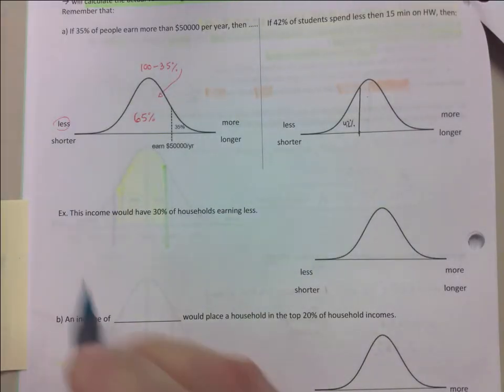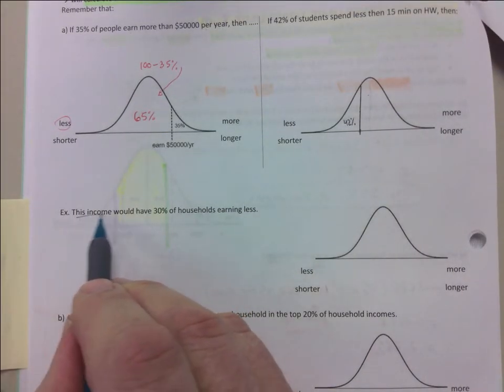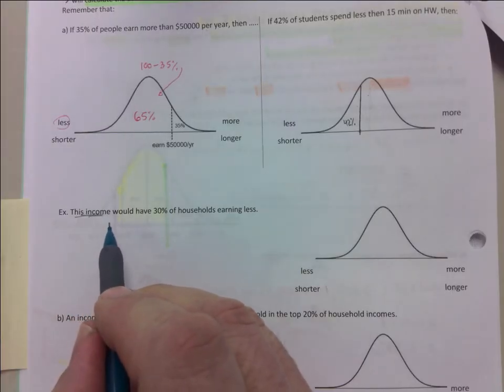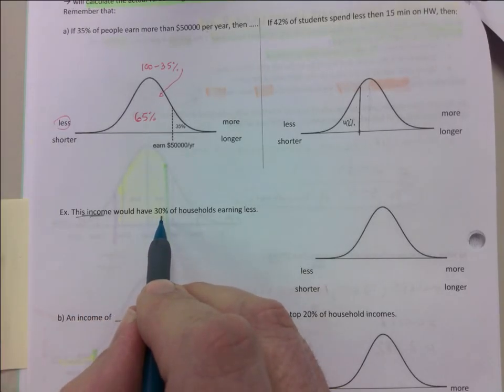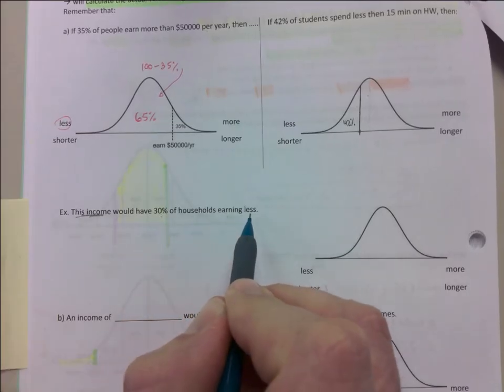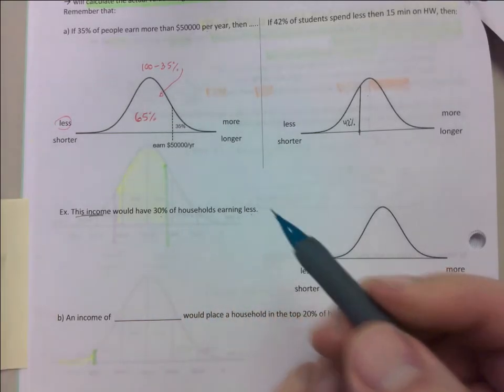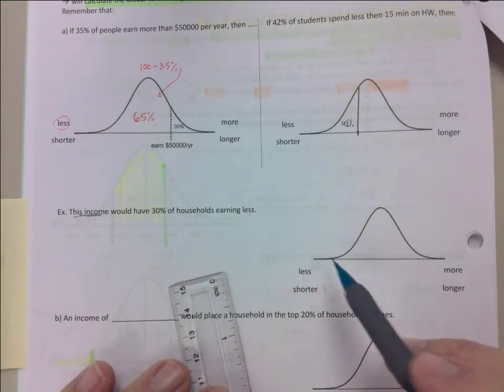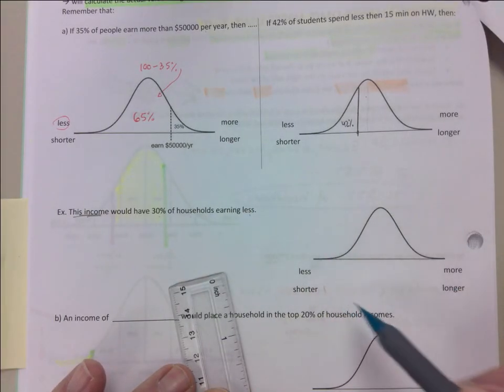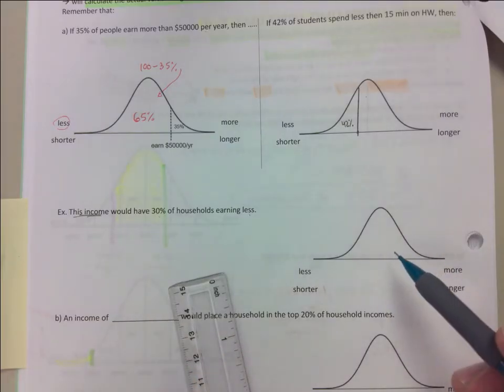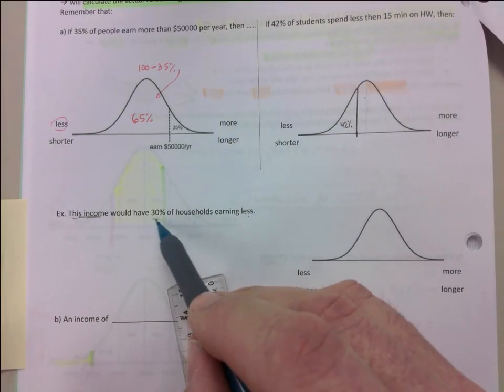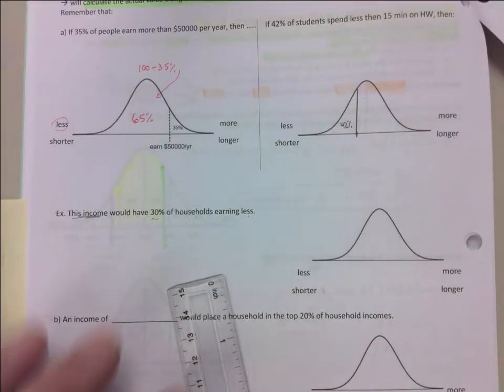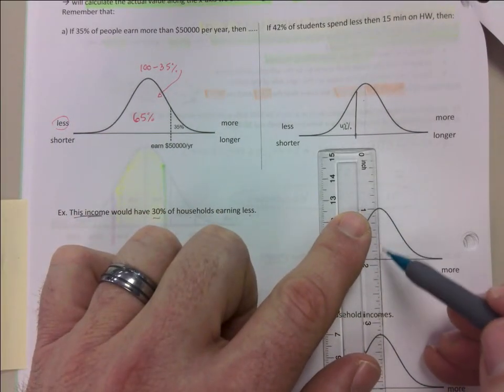We're gonna practice, right? This income would have 30% of households earning less than it. What income? What are you talking about? I would always encourage you to do one of these real quick, on the side, and figure out where that line should be. Where should I cut this thing off? This would be 50-50.